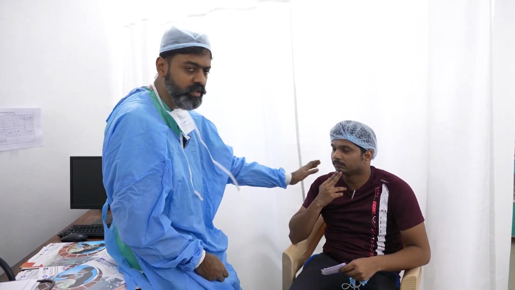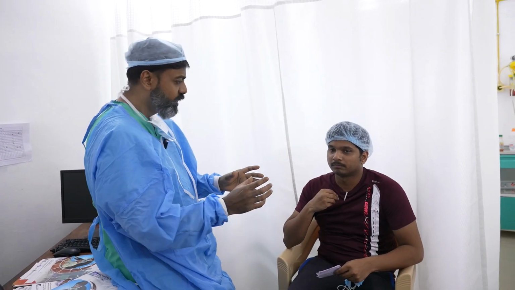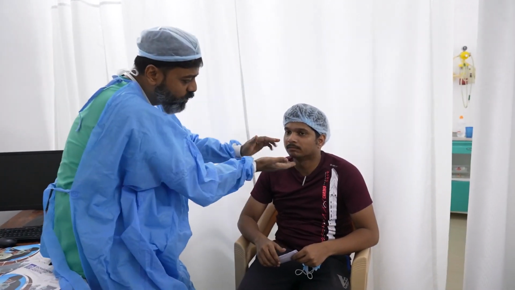Hi friends, so we are about to do genioplasty with jaw sculpting and angle osteoplasty for this handsome guy. So I'm going to explain what we're going to do in very few words. First of all, if you look at his face, his lower third is really less, and this has come outside, and this is short and retruded. So what are the main issues with this kind of a facies?